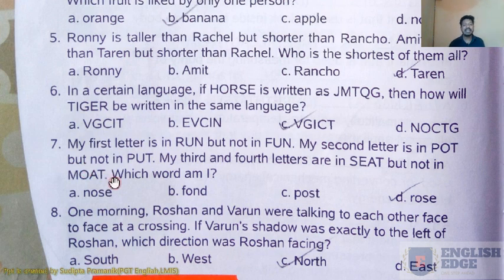My first letter is in RUN, but not in FUN. My second letter is in POT, but not in PUT. My third and fourth letters are in SEAT, but not in MOAT. Which word am I?